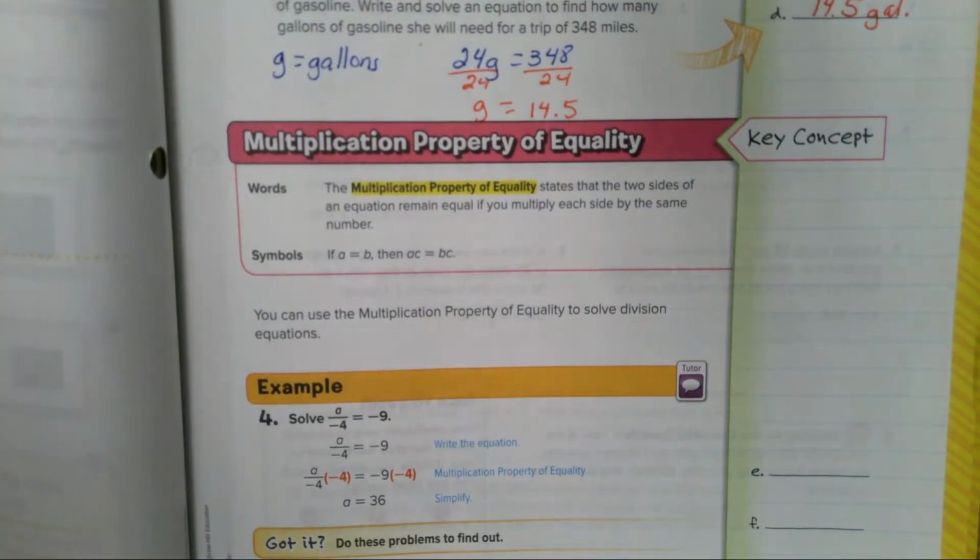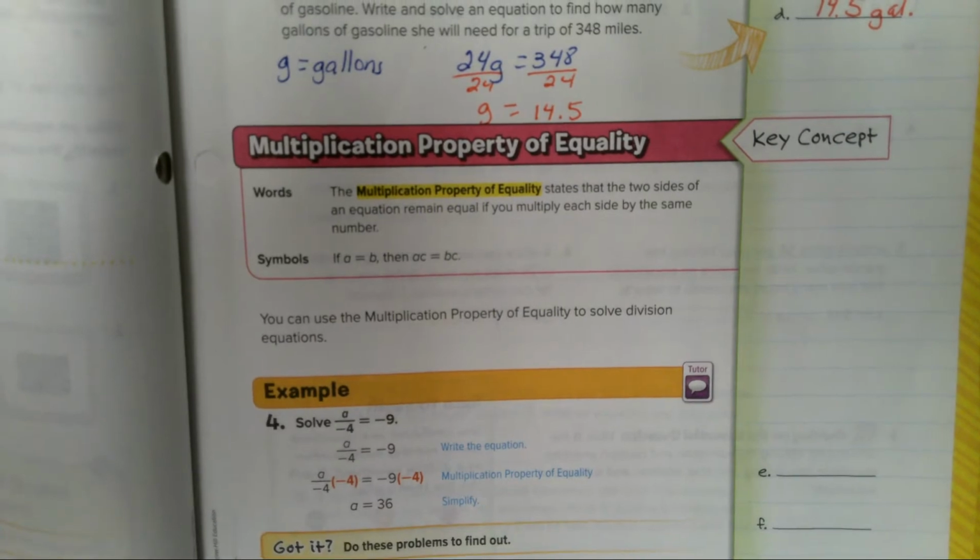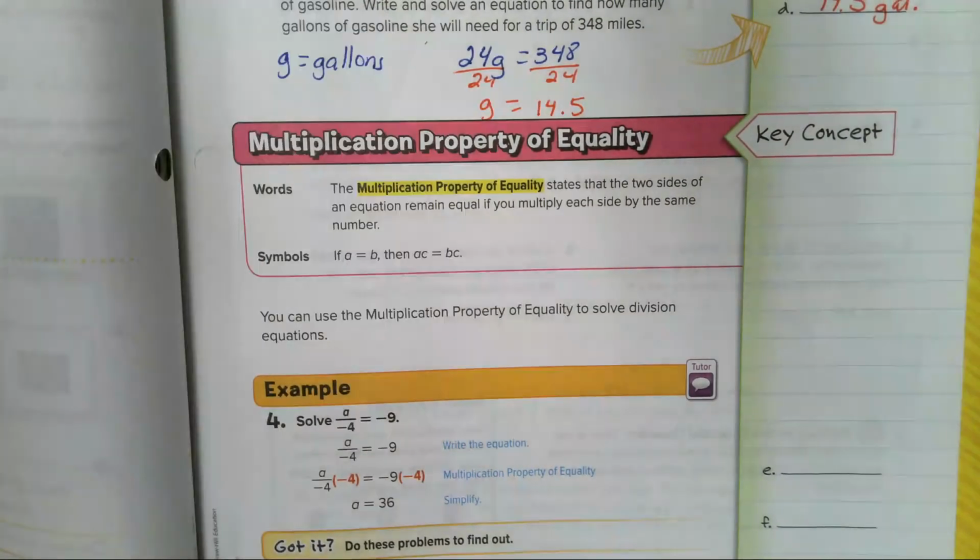All right, now we are ready to look at the next property of equality, and that's the multiplication property of equality. I'm going to zoom this in. It's just a little, that's a little better. Okay.